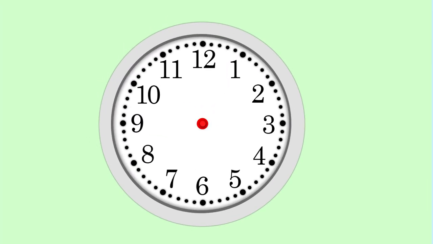This is a clock. A clock has two hands. The short hand is the hour hand. It shows us the hour. The long hand is the minute hand. It shows us the minutes. Sometimes a clock also has a very thin hand. This is the second hand. But today we will focus on hours and minutes.